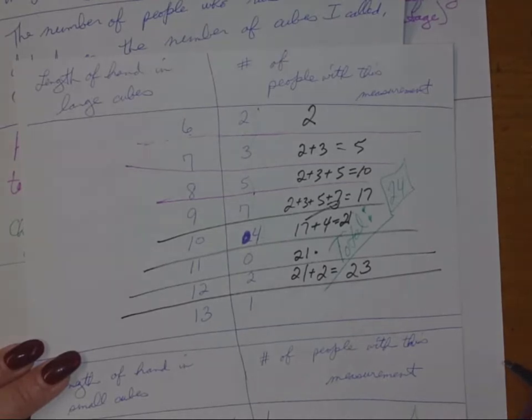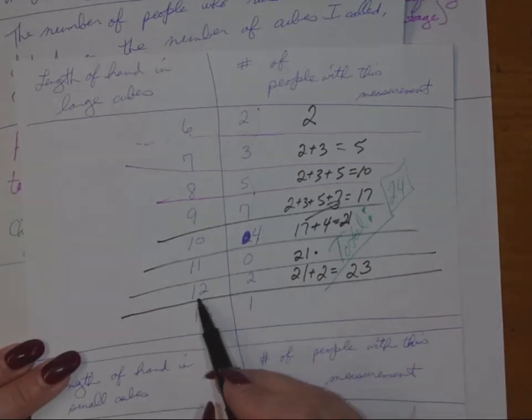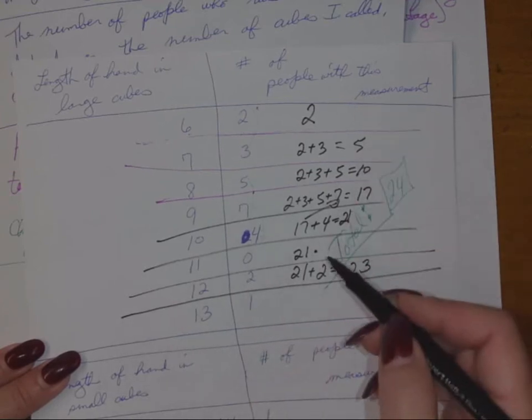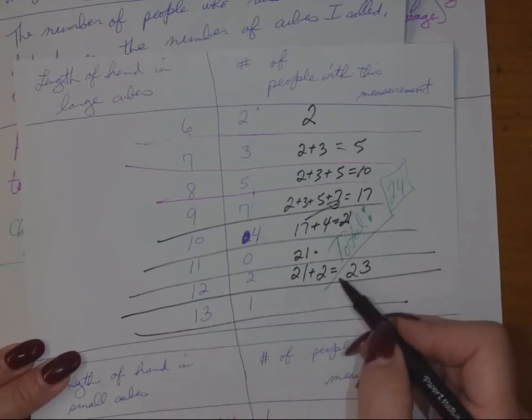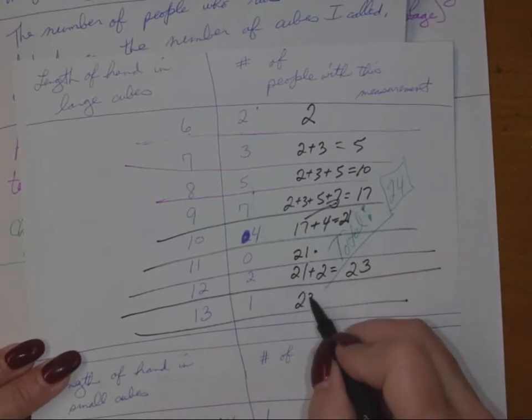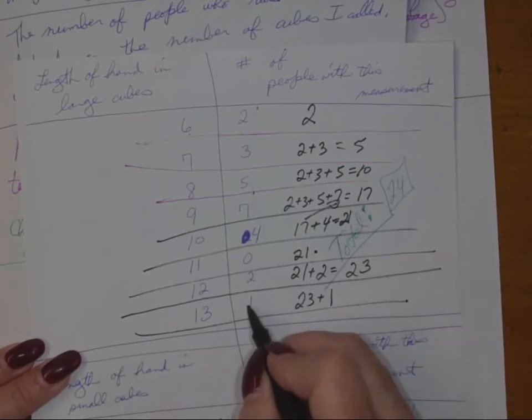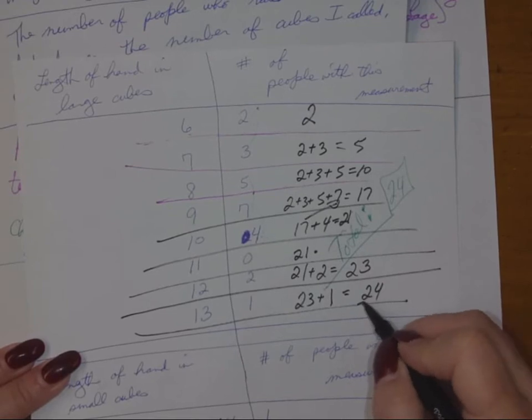When I get to the largest possible value, all of my data points should be represented, right? So here I've got 12. There were 2 of those, so it was the 21 before plus 2. That gives me 23. For the very last guy here, I know it was all the ones that came before, so 23, plus the 1 that was here, that's 24.